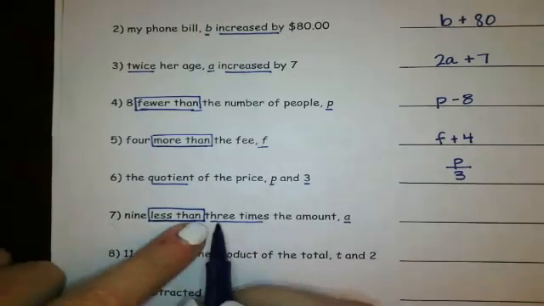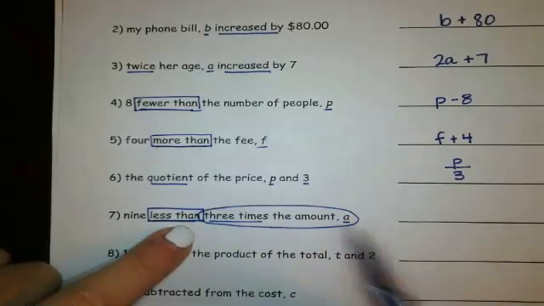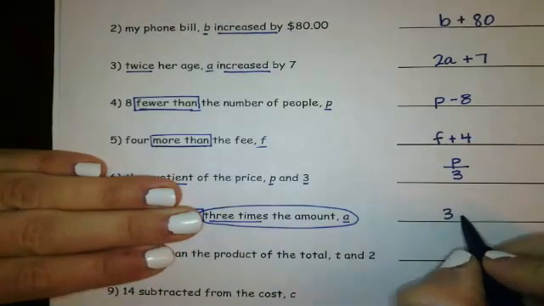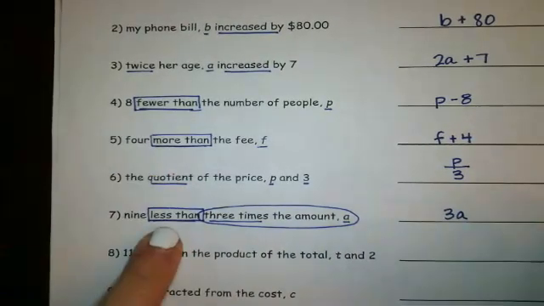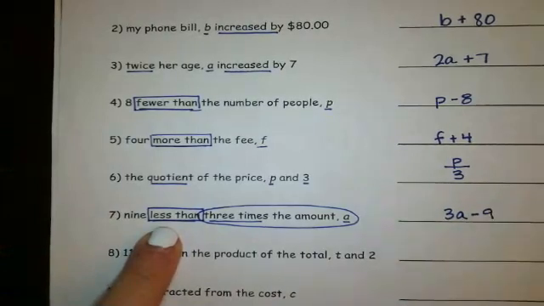So in this case, we're going to start with this second part of the expression here. Okay, so let's look at this first. If this just said 3 times the amount A, we would write 3A. And then we're going to do 9 less than that.